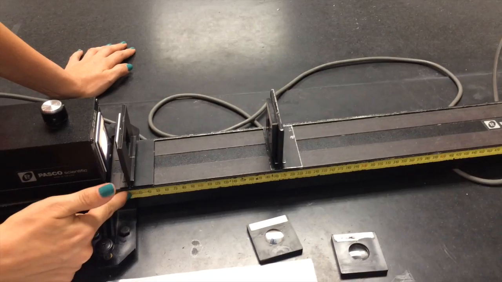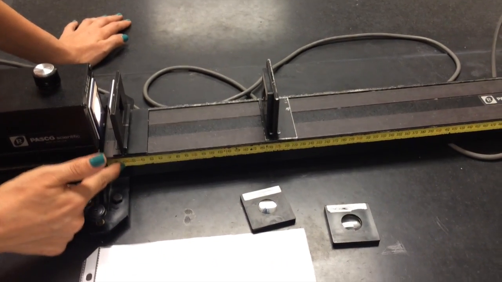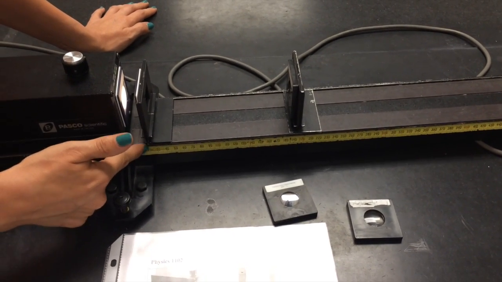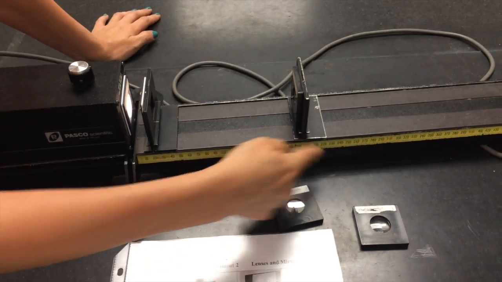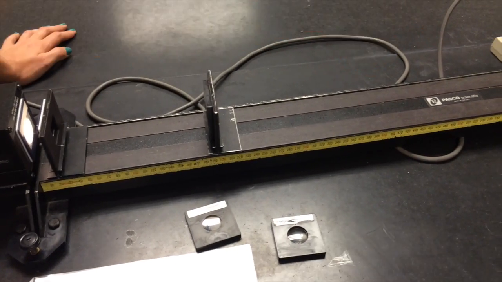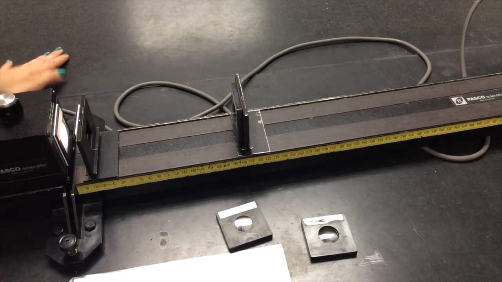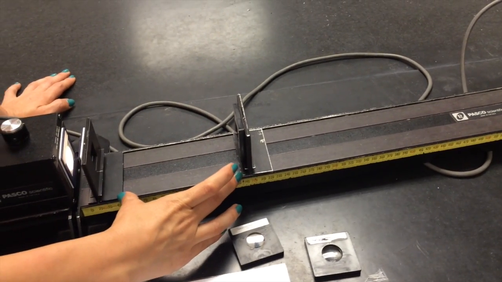Okay, so now let me turn off the lights again. In your laboratory manual, you are going to record the position of the component holder for the cat, for the lens, and for the viewing screen. Then you're going to account for the offsets, and then you're going to calculate the distance.